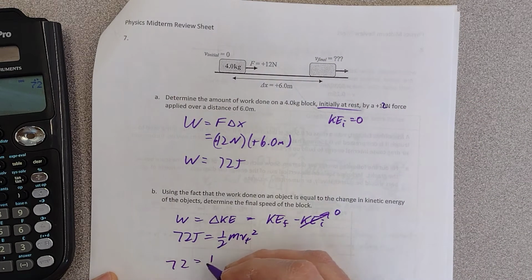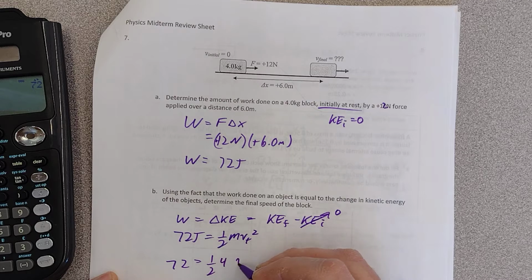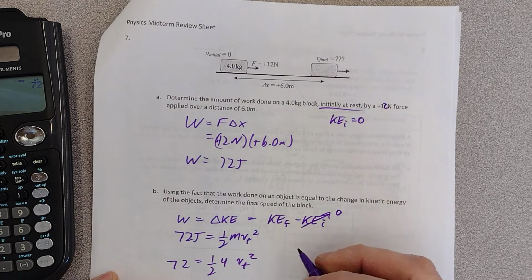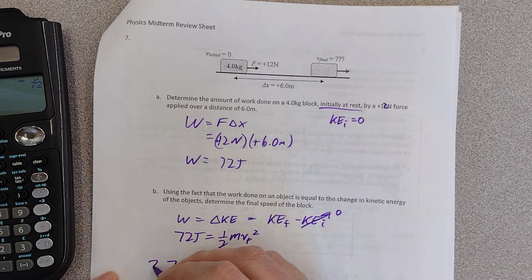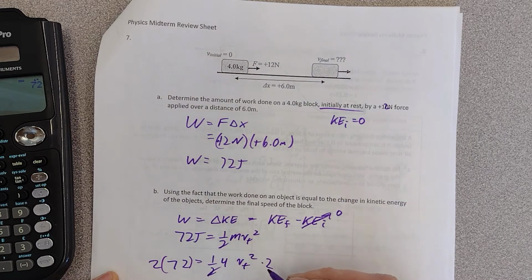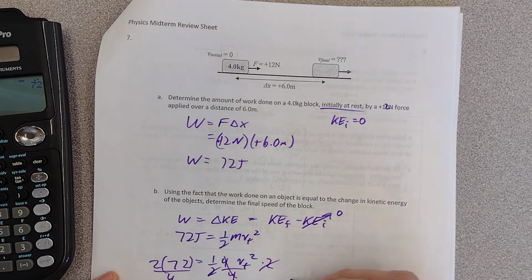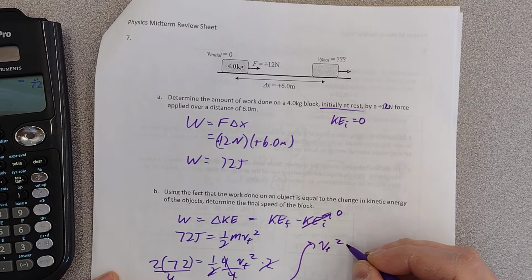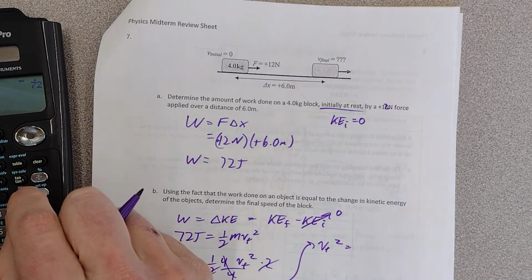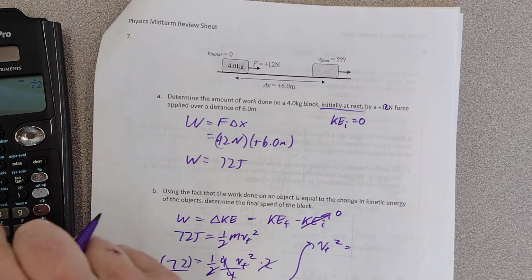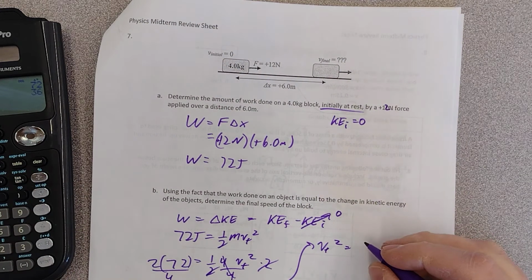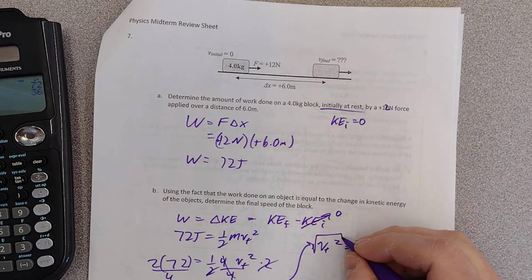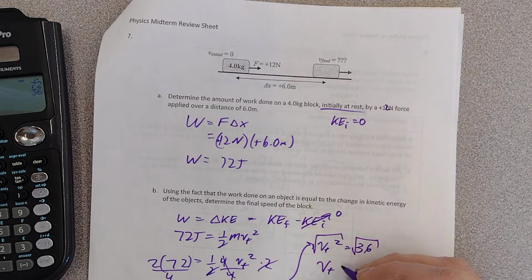So 72 equals 1/2 of 4 times V final squared. Multiply both sides by 2. That cancels this out. Divide both sides by 4. We get V final squared equals 2 times 72 divided by 4. 36. Take the square root of both sides. You get V final equals 6.0 meters per second.